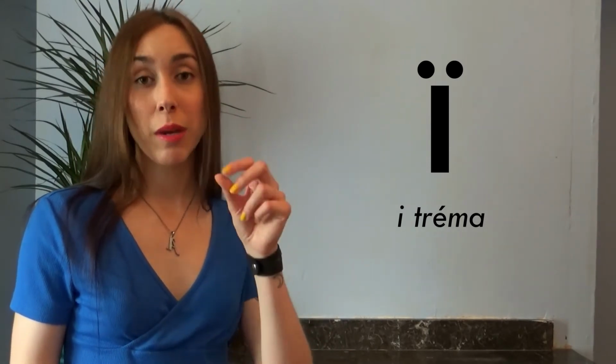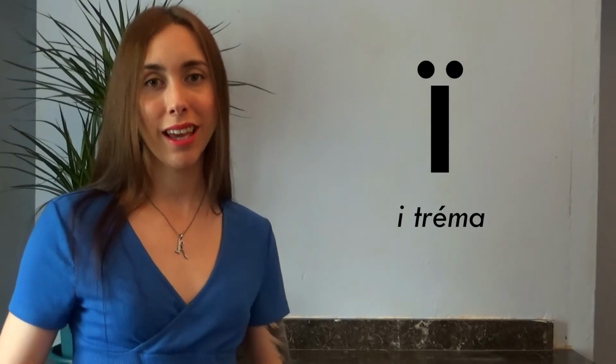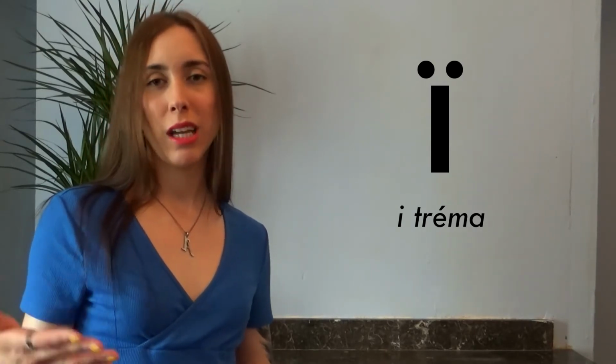Then we have I accent circonflexe. In the same family we have I tréma. So you can see the two dots on top of the letter. Those two dots are called tréma. This is the name of the little accent. So the letter is I tréma. If you spell something to someone, like a name, and you want to be very specific, if the person doesn't know how to write it in French, in this case you will say blah blah blah, I tréma, the little dots on top of it.